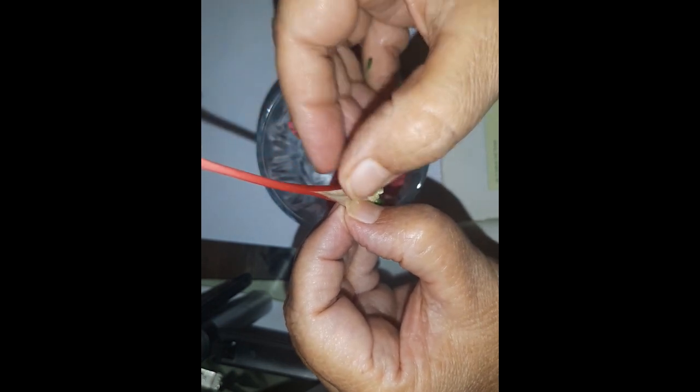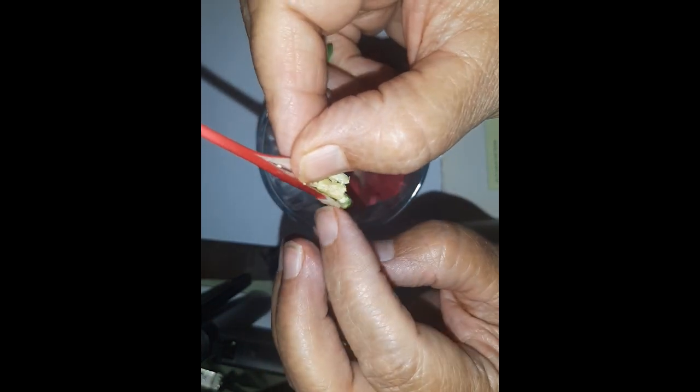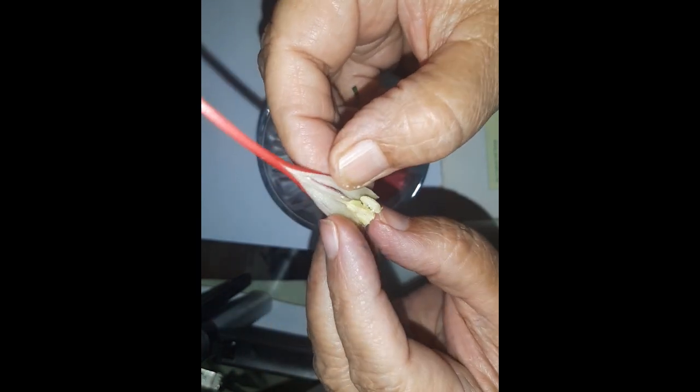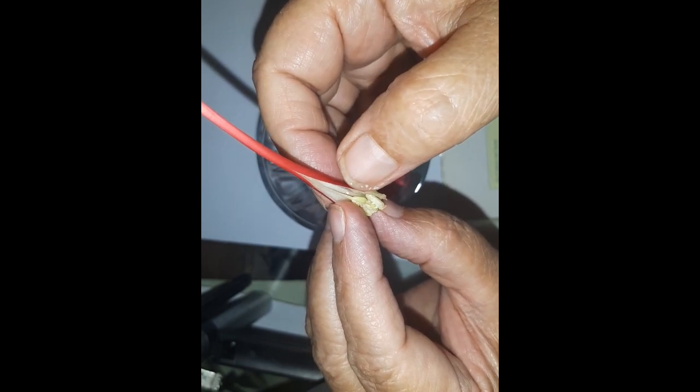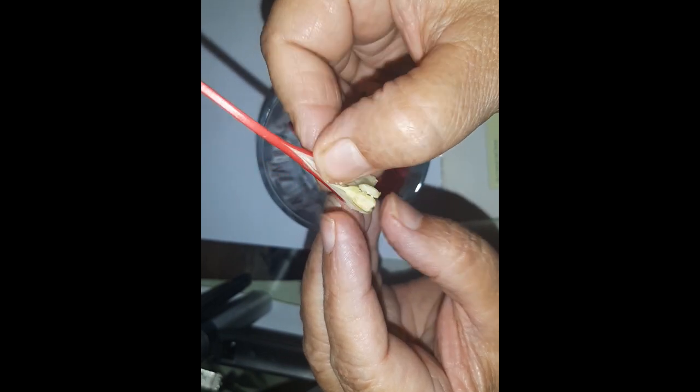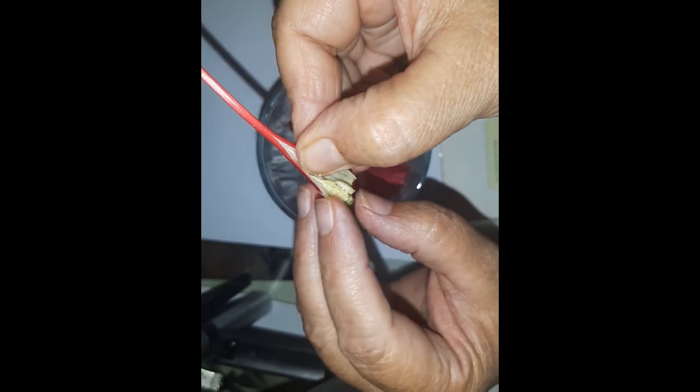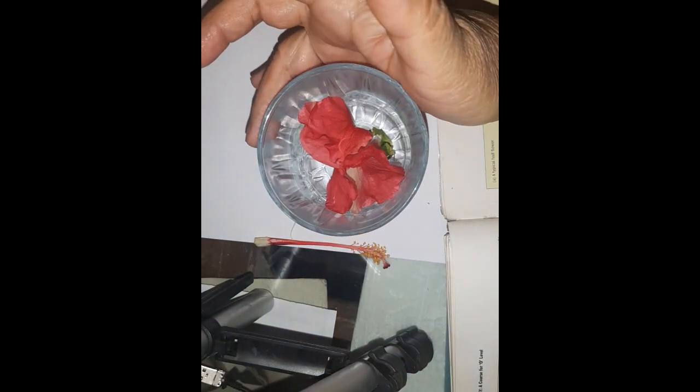When I teach you fertilization, you will understand the function of all these. And you can see the ovules on my hand, also on my nail. So I hope this has given you a clear picture of the flower. I'm sorry I have broken the whole flower into bits and pieces just to show you all the parts of the flower.